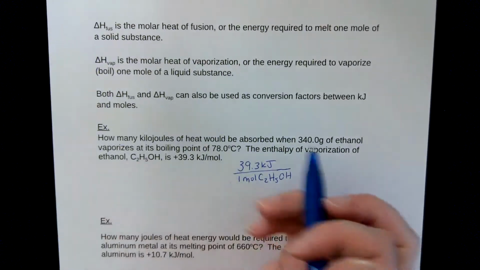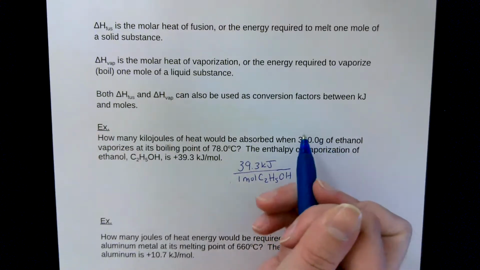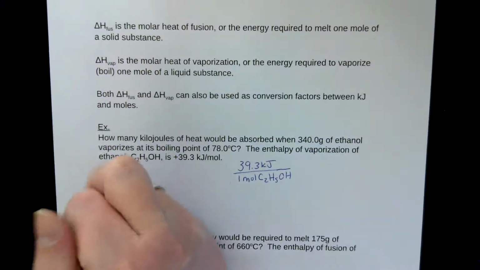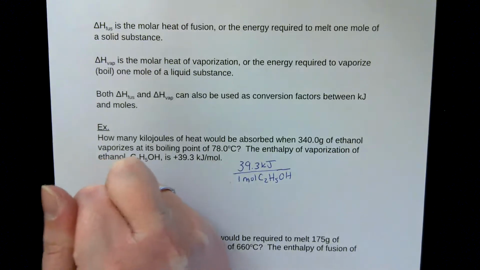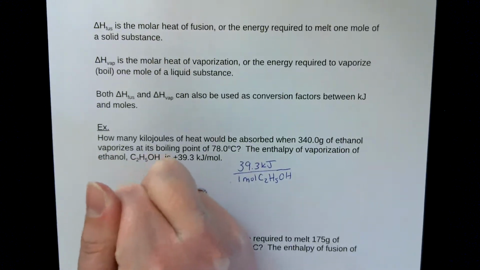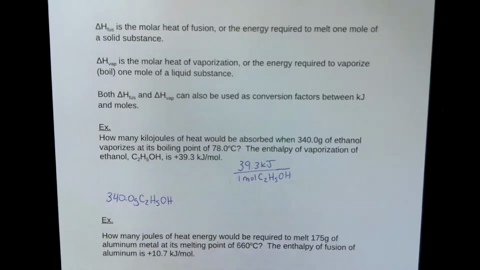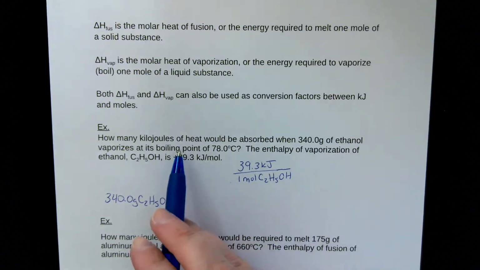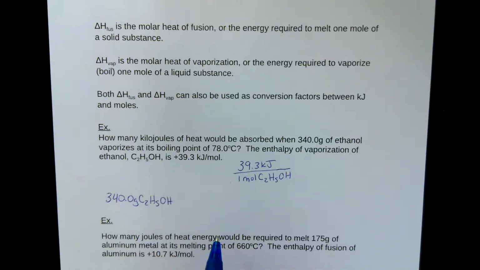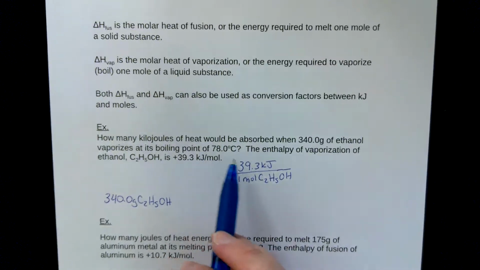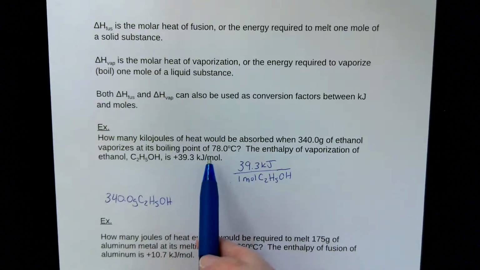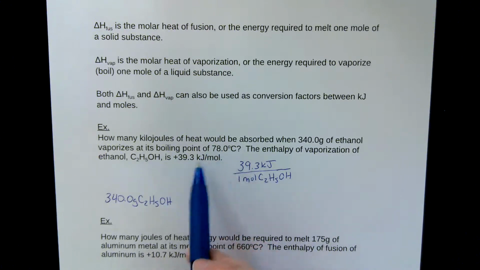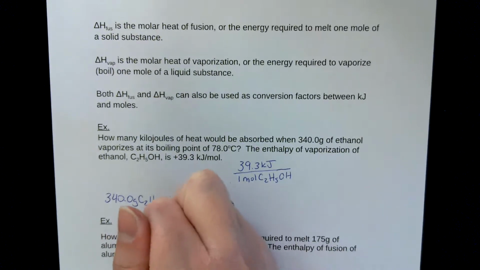So for this example, we're starting with 340.0 grams of ethanol. And we ultimately want to know how many kilojoules of heat are going to be absorbed. Now, we are told that the boiling point is 78.0 degrees Celsius, but that's just extraneous information. It just tells me that we're at the boiling point and the boiling is going to happen. Doesn't tie into our problem here.